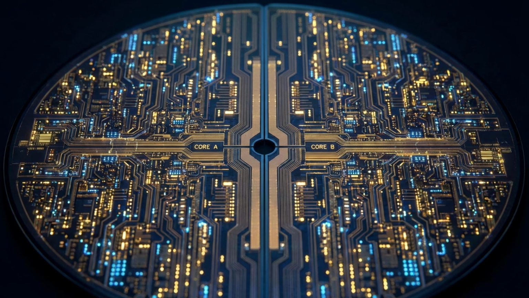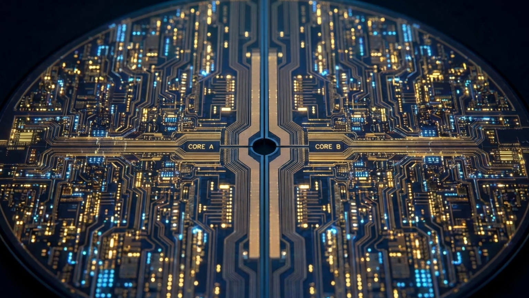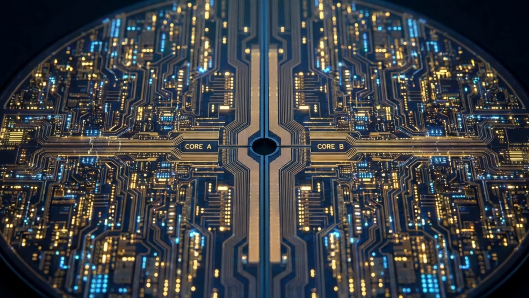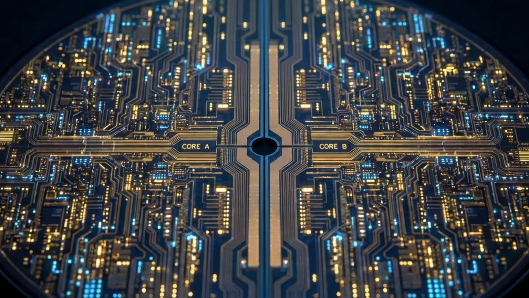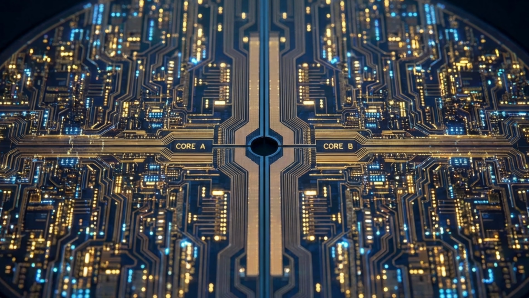Fabricated on the absolute cutting-edge manufacturing nodes, the combined chip boasts a staggering 208 billion transistors, more than double its predecessor, yet functions seamlessly to the software programmer as a single unified accelerator.